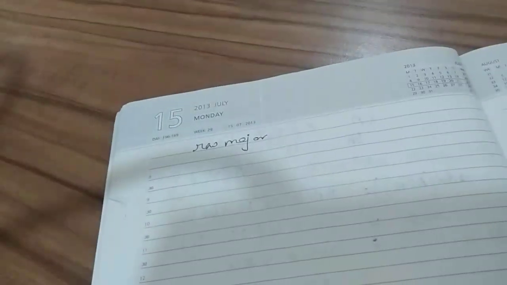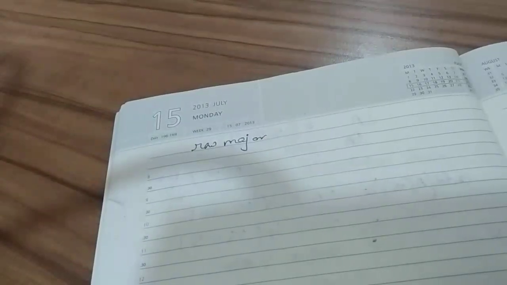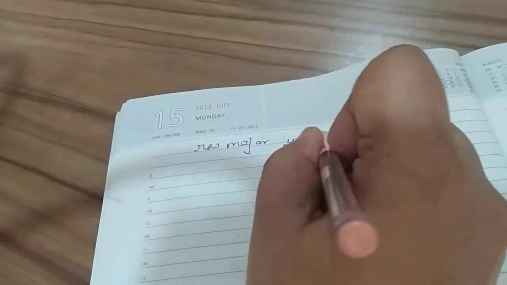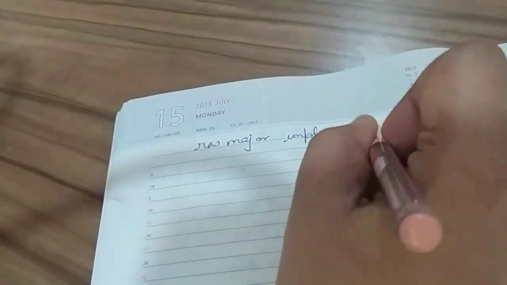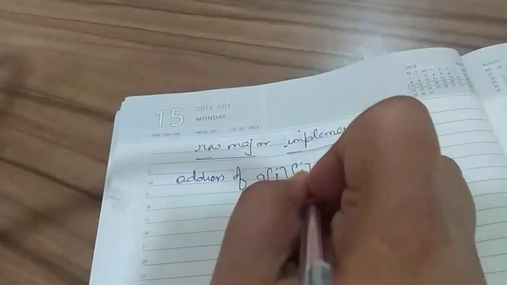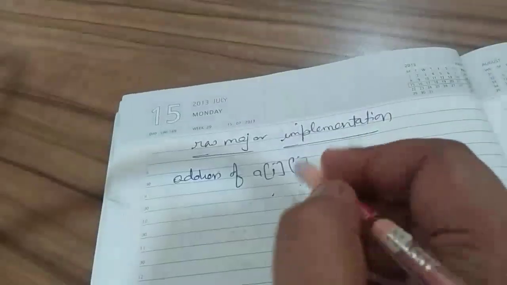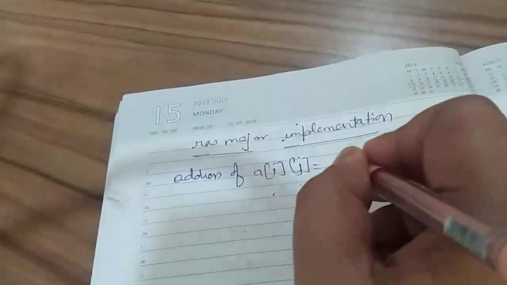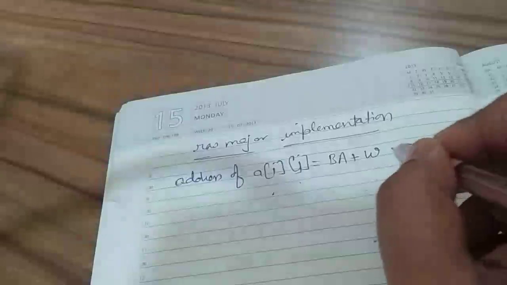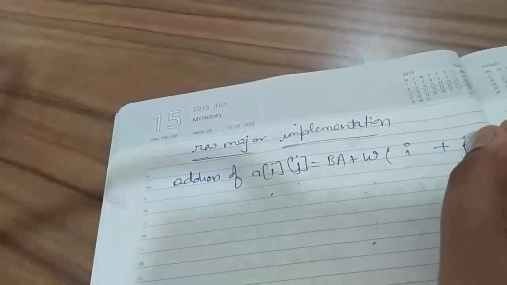In the previous video we talked about address calculation in a 2D array. Now, in the row major implementation, the address of A[i][j], that is, the address of the element in the ith row and jth column, is the base address plus the number of words per memory cell, w, times (i plus j).